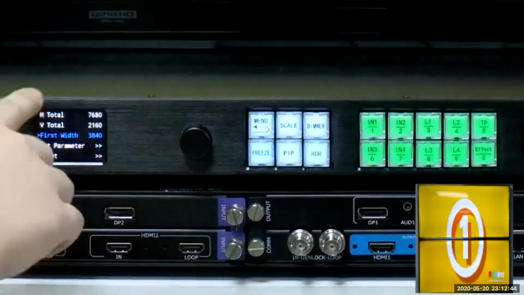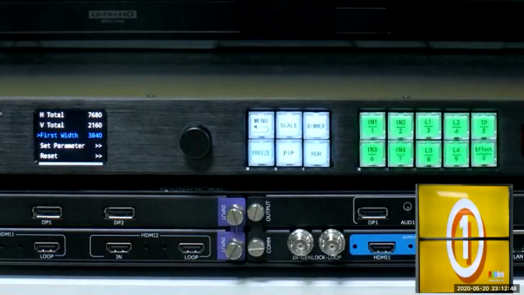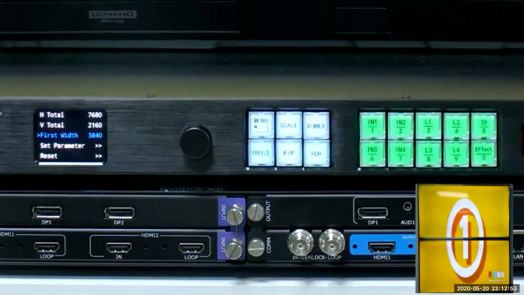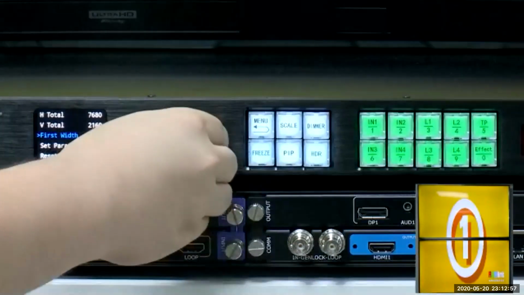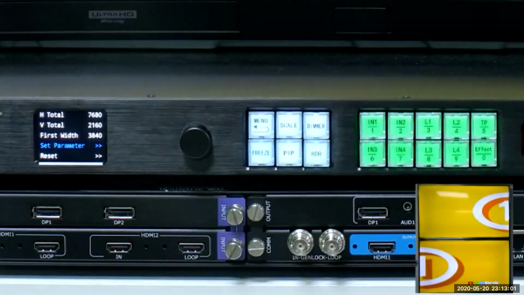Yes, and here, change the parameters: horizontal total to 8K and vertical total to 2K, and the first width is 4K. Set. Because the two screens are up and down, the up is the left and the down is the right, to combine them as 8K by 2K.